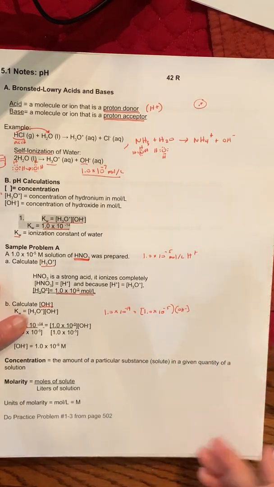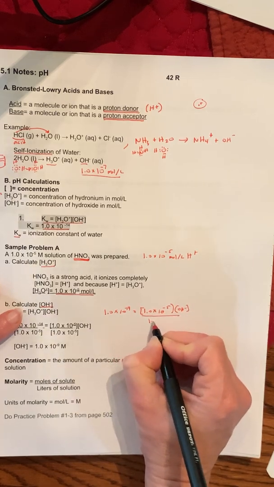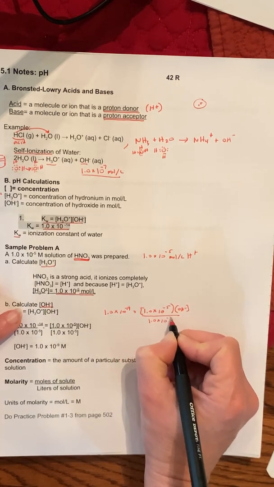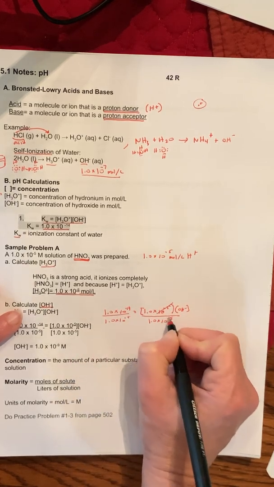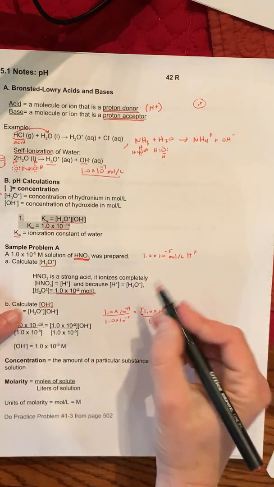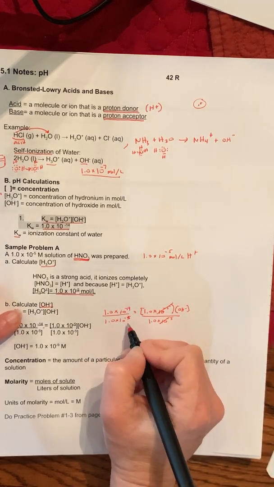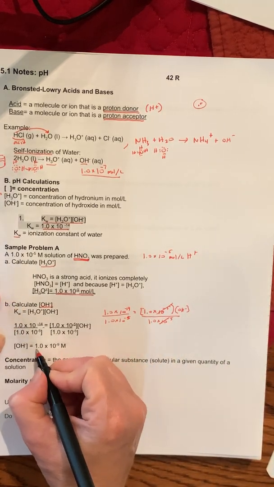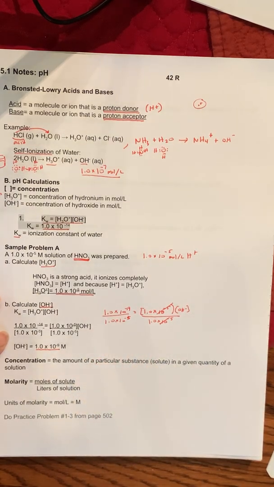You can call it X if you want and solve for the X. To solve it, we're going to divide both sides by our H3O plus. Divide. These cancel. That divided by that, well, this is an algebra problem. Negative 14 minus negative 5 is going to be negative 9. So 1 times 10 to the negative 9, you can only do that when the number in front is 1.